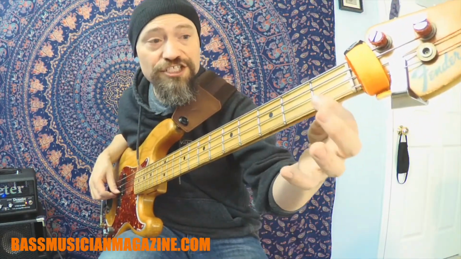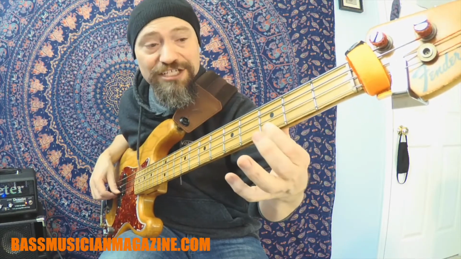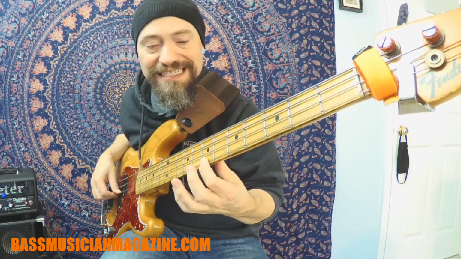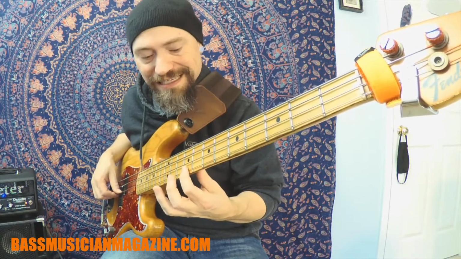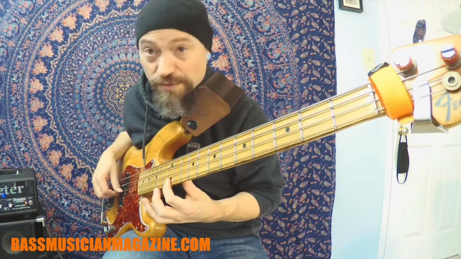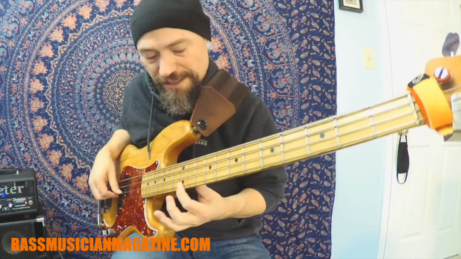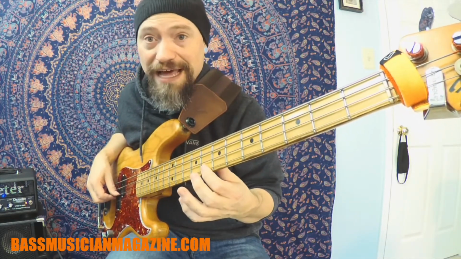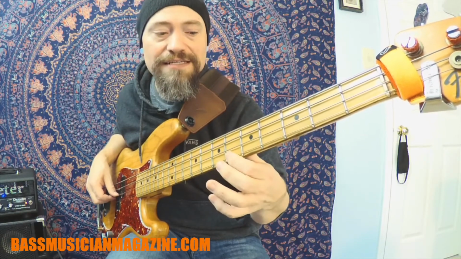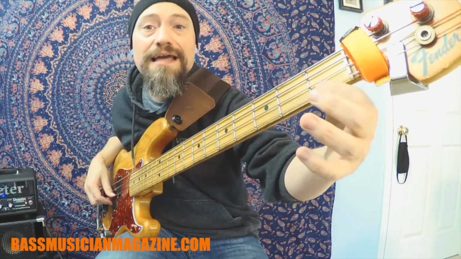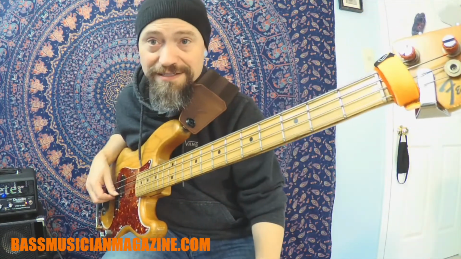We're going to do the G string up and down. G sharp, A sharp, B, C sharp, D sharp, E, F sharp, G. And then we're going to repeat this one going back down. Still in that double dot. G flat, F, E flat, D flat, C, B flat, A flat, and G.